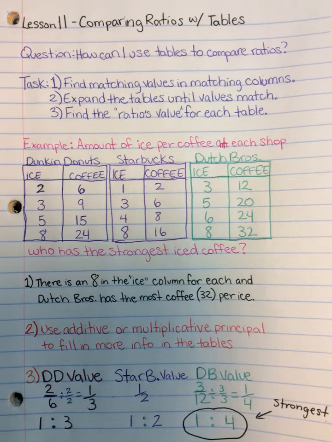Let's take a look at Dutch Bros. We've got a 2 and a 3. Those don't match. We've got a 3 and a 5. Those don't match. Well, actually, we have a 3 here, and then we have a 3 here. Okay, well, let's take a look at this.